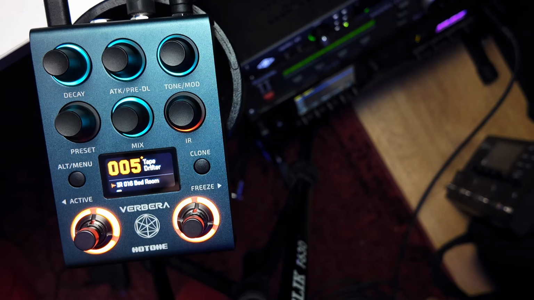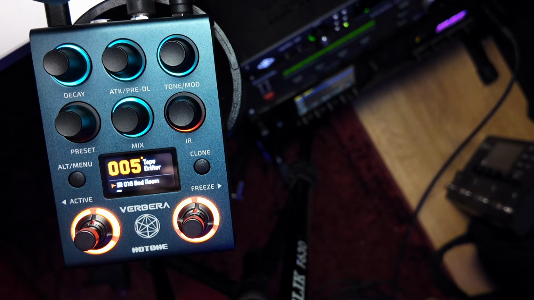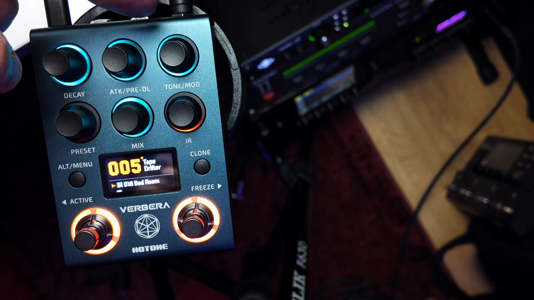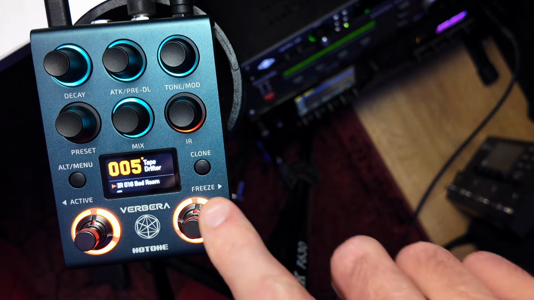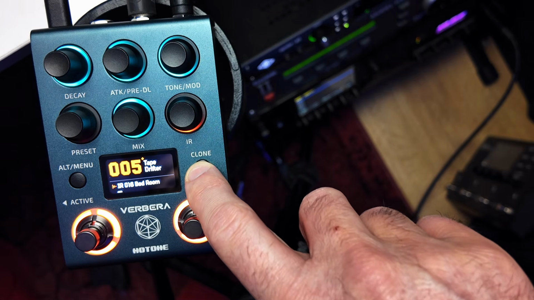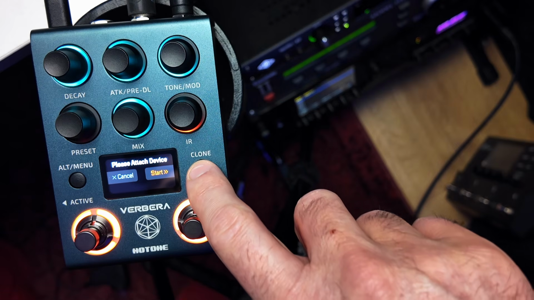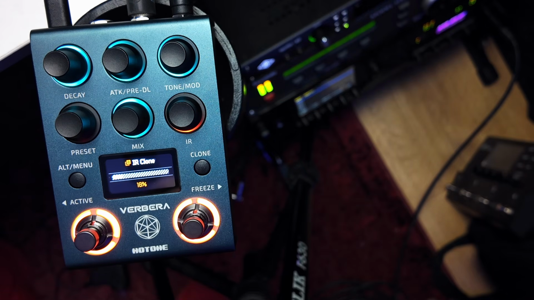Making a clone is pretty fast and pretty easy. You just need to take the left output of the Verbera to the input of your hardware reverb and then come back to the input either with a stereo cable. In this case, I'm using a dual TS to TRS cable. If you've just got a mono reverb that you want to clone, then you'll just need to use a standard guitar cable or TS cable. When you've got everything connected, press and hold the clone button right here and then press start. This is going to initiate the process.